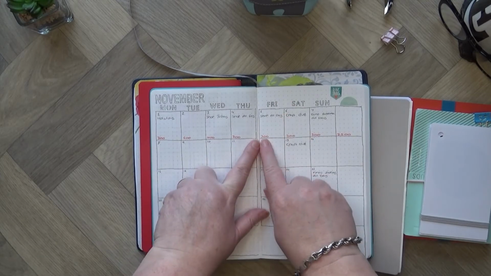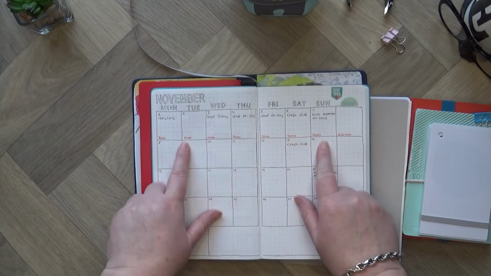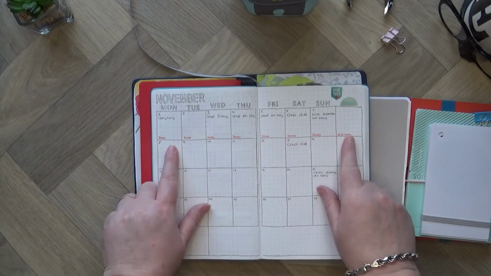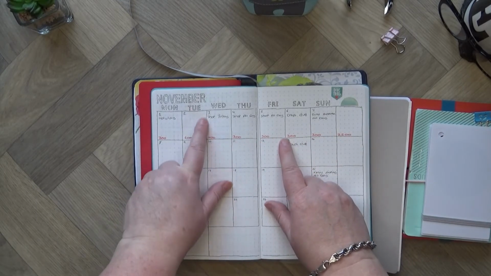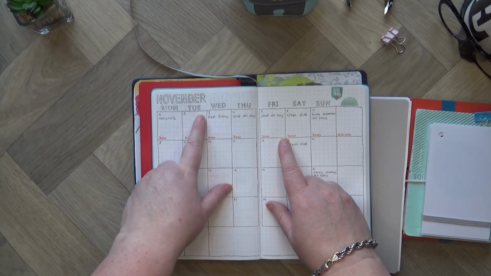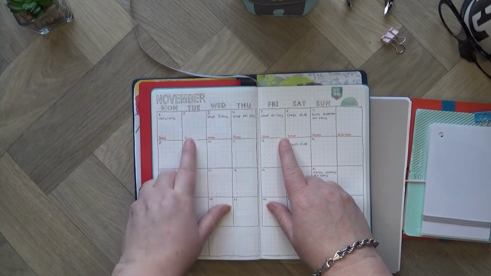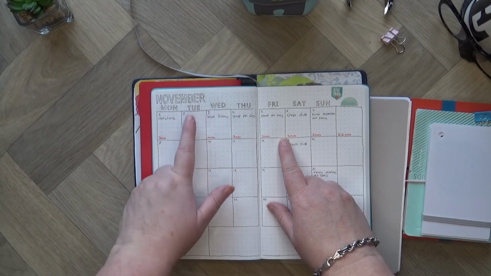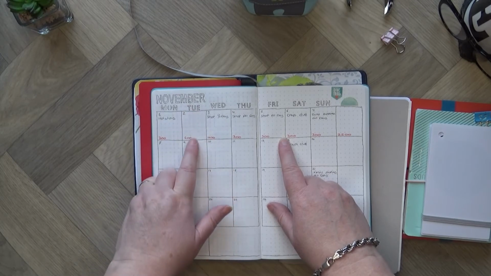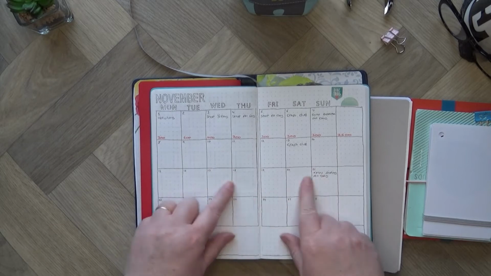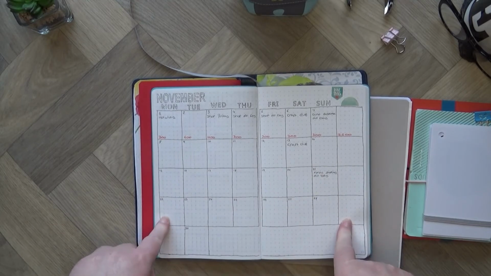So I've already written in the minimum of the 300 words, 2,500 words for the first week. And then on Tuesday, because there's nothing else apart from work and family life and school and all those sort of things that will stop me writing, I've actually put 600 words because I should be able to get 2 sessions in because there's nothing else stopping me. And then the rest of the month I haven't actually filled in at this point.